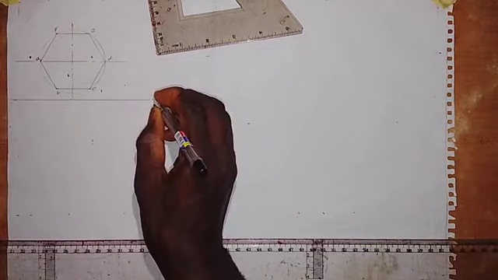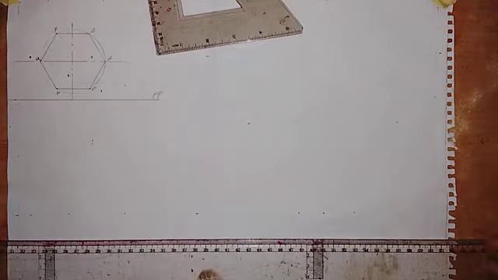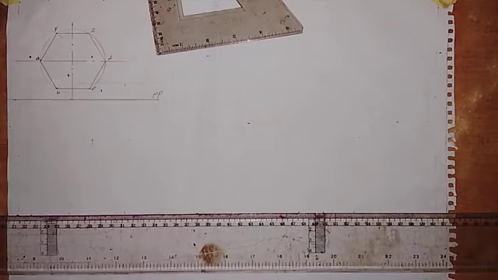Now before I go on, I want us to know the method that I'm going to use here. I'm going to use the visual ray method. That is the method that I'll be using right now to produce the perspective view of this hexagonal plane.